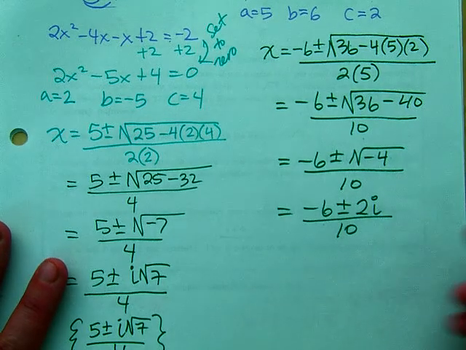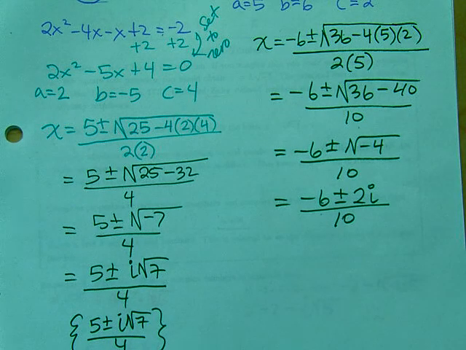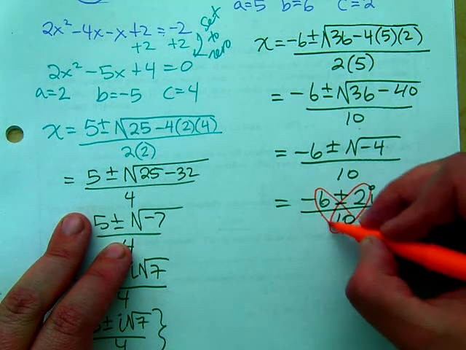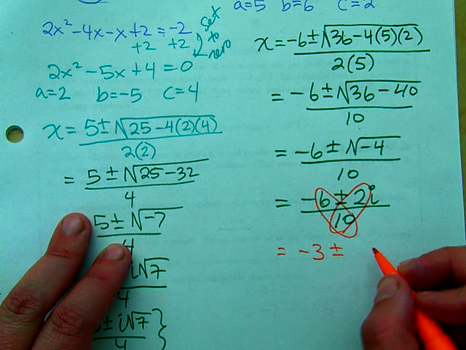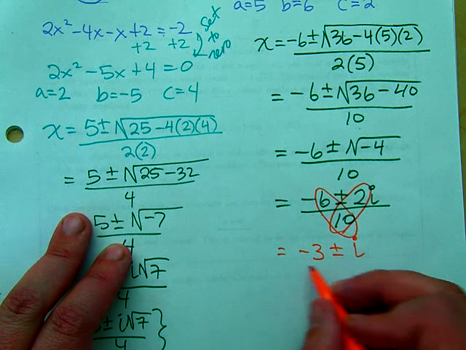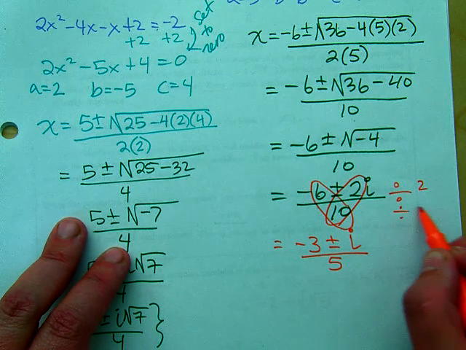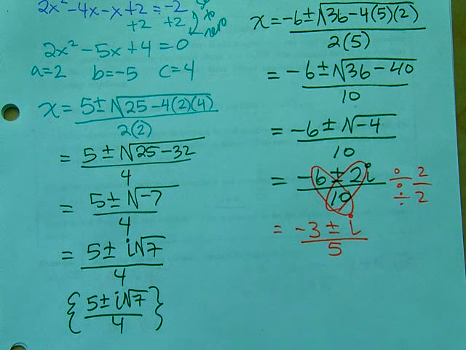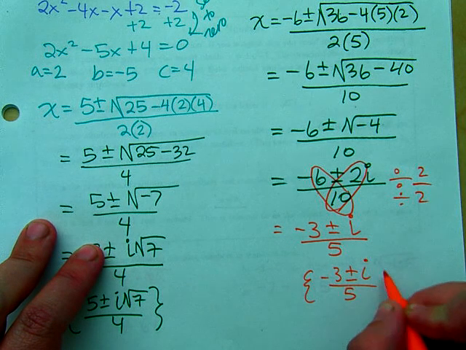Over 10. Now, this came up before. Can this reduce? What number goes into all three, because 10 is dividing into both? Negative 3 plus or minus i over 5, because everything was divided by 2, right? We reduced by 2 over 2. That's why. Okay, so this is the solution here: negative 3 plus or minus i over 5.